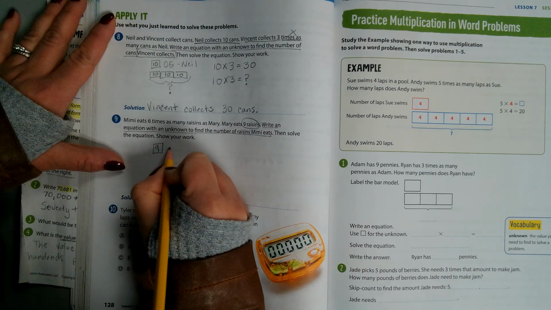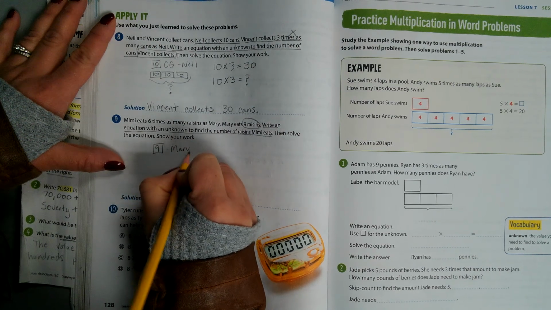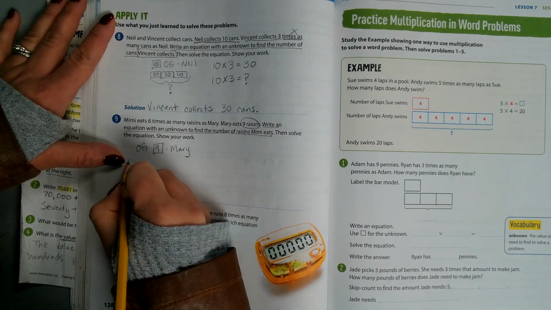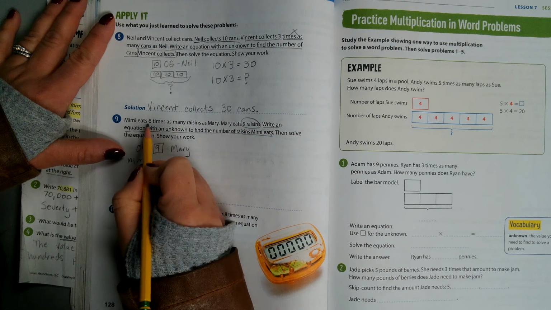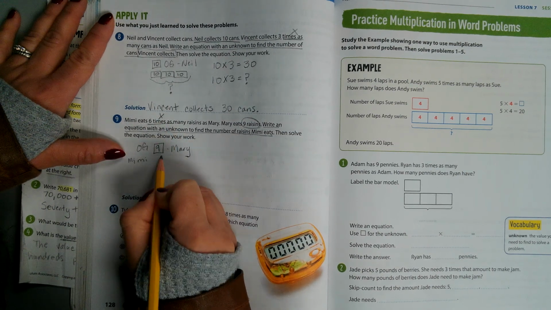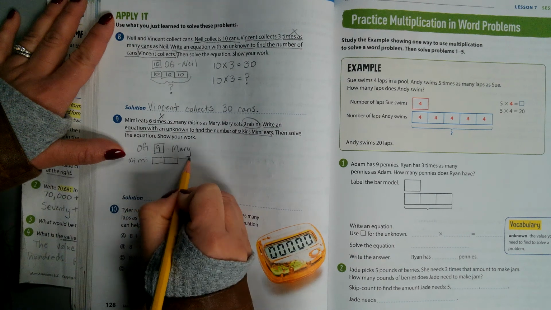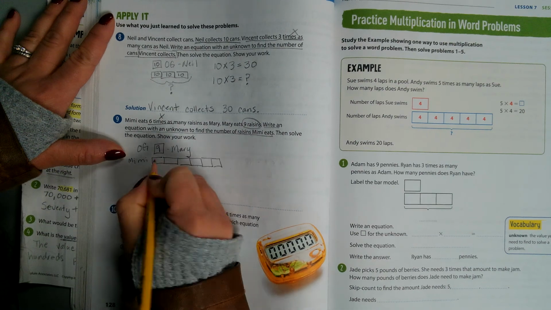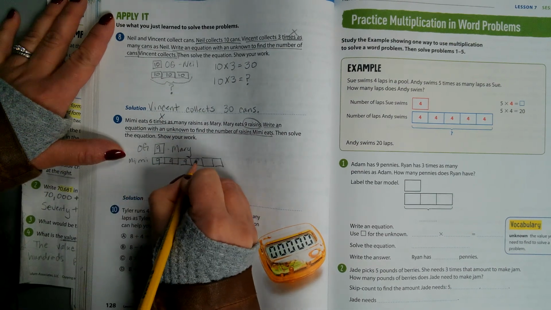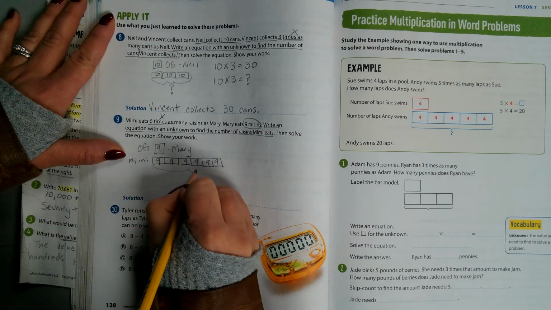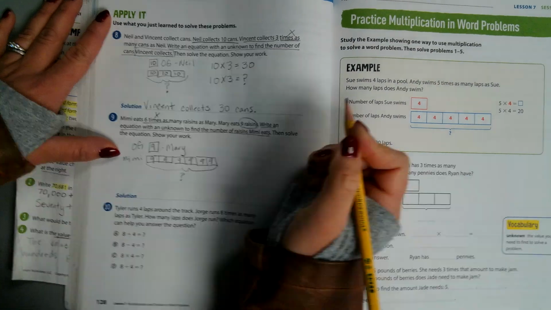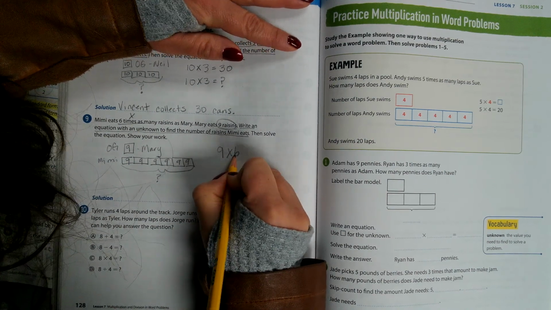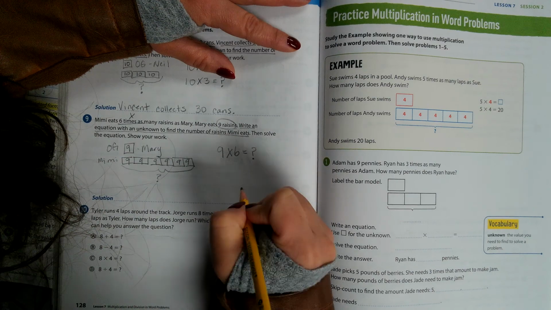So 9, Mary, OG number. Mimi eats 6 times as many. So we're going to have 6 groups. 1, 2, 3, 4, 5, 6. And then we're going to write 9 in each of them. We do not know the answer. So our equation is going to look like our OG number times the 6 times as many equals question mark.